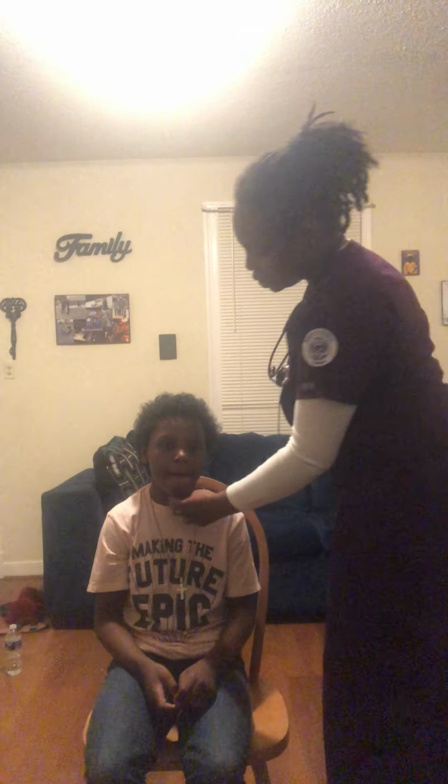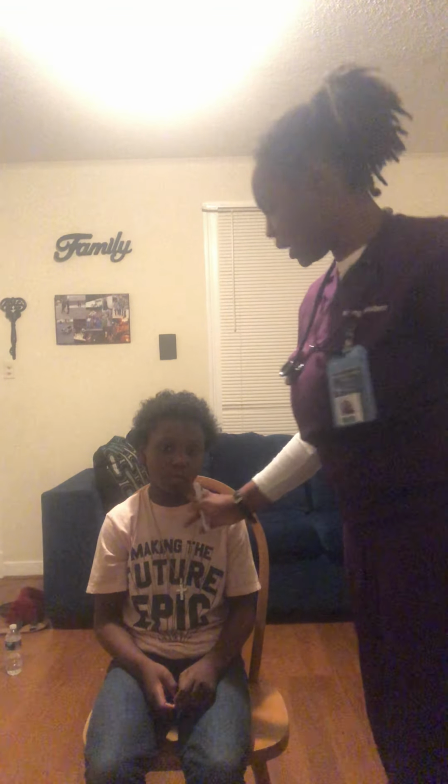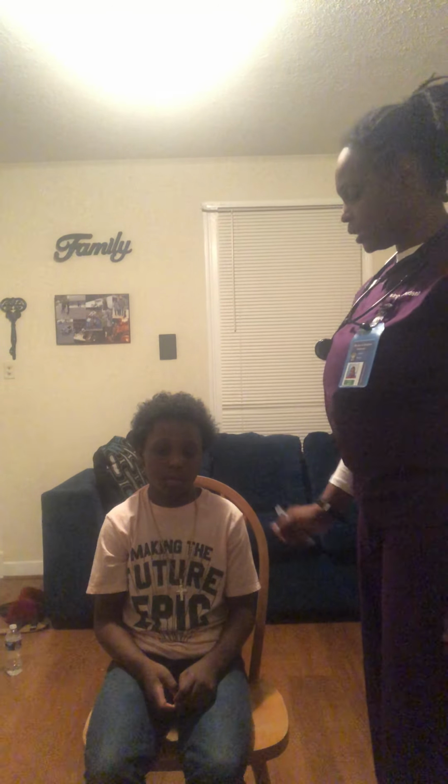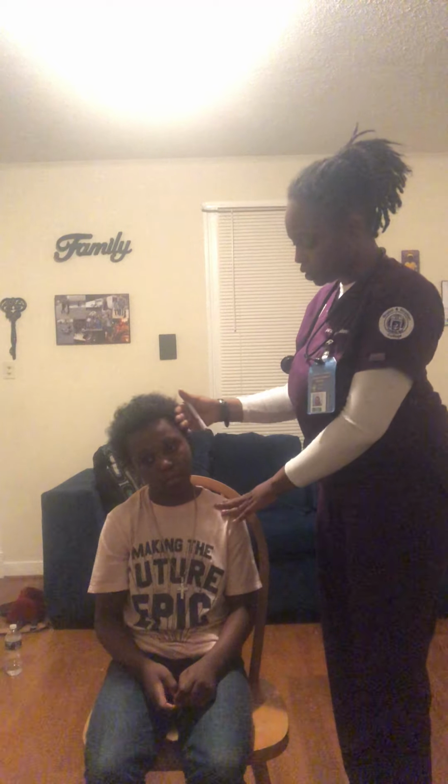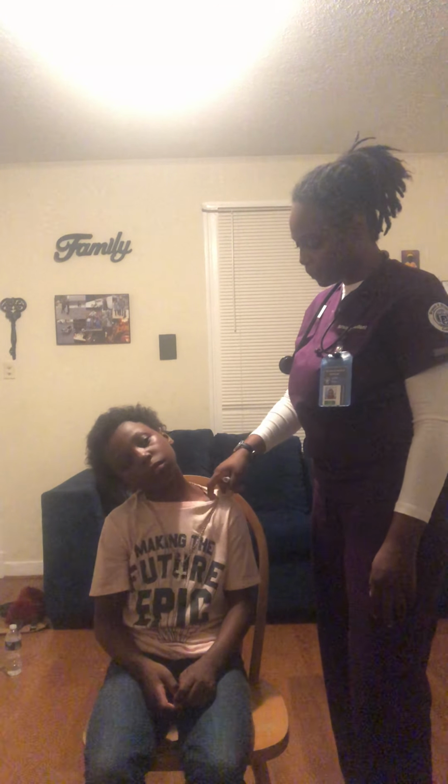Skin is normal for the patient's ethnicity. No mass, lesions, or scars. I will be assessing the patient's carotid artery on both sides. I will also be assessing the patient's JVD, if I can get you to lean your head to the side, which is the vein that pops out right about here.